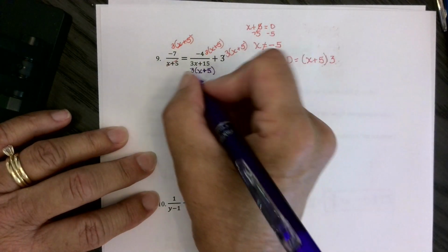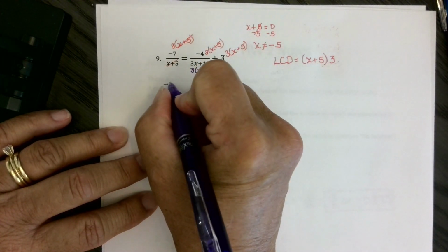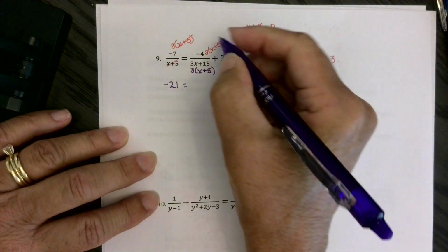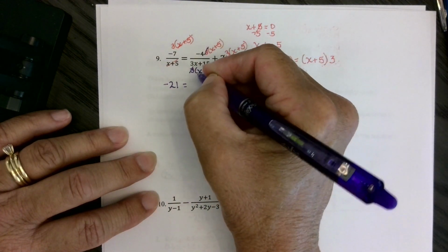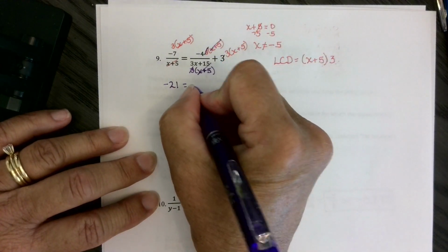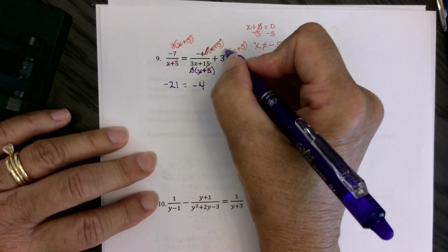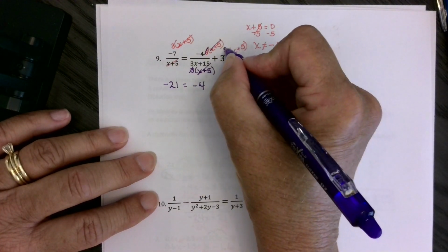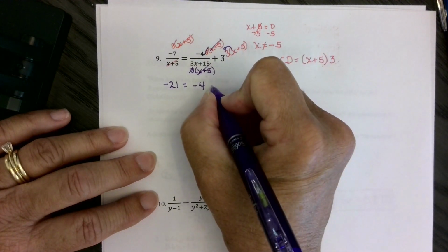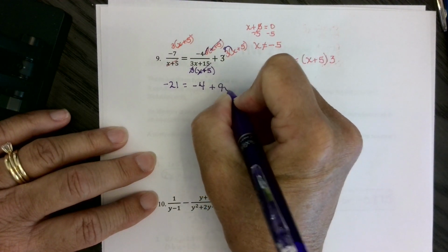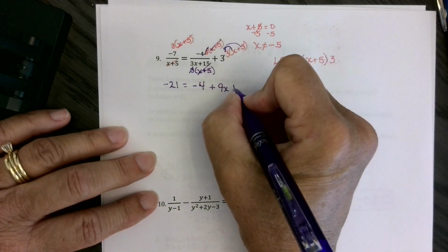That cancels. So I get -7 times 3 is -21. Right here, my 3's cancel, my x plus 5's cancel, so I have just plain x -4. And here I get 3 times 3, which is 9. 9 times x is 9x. And 9 times 5 is 45.